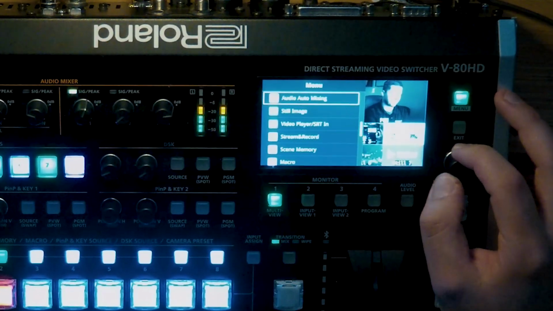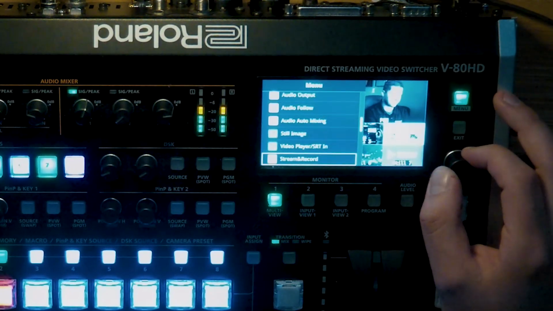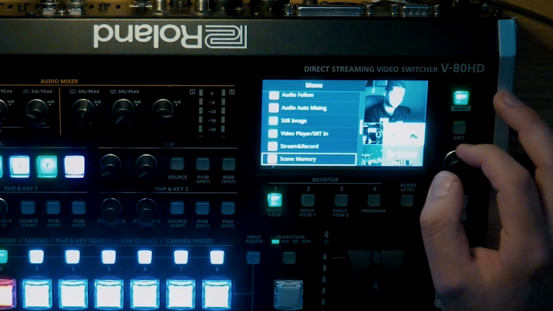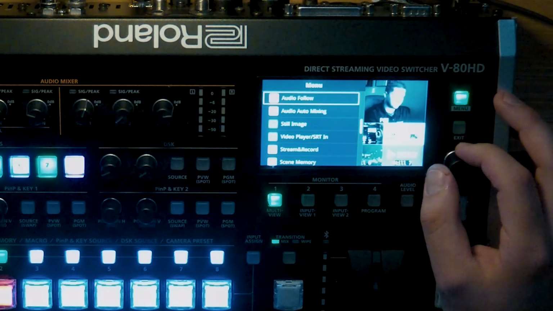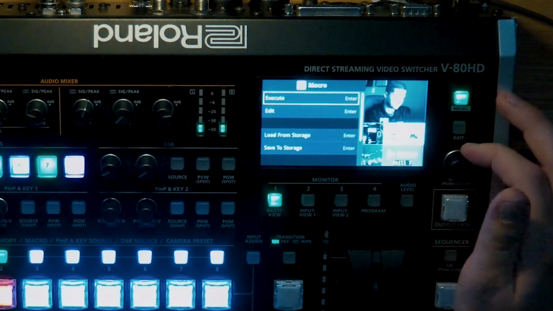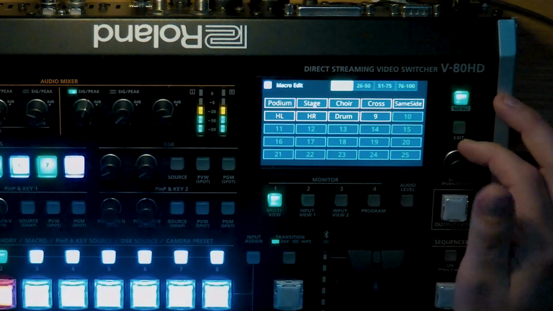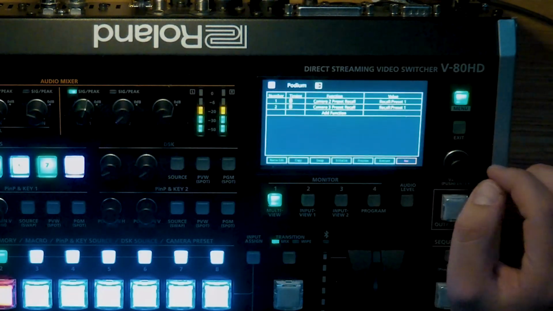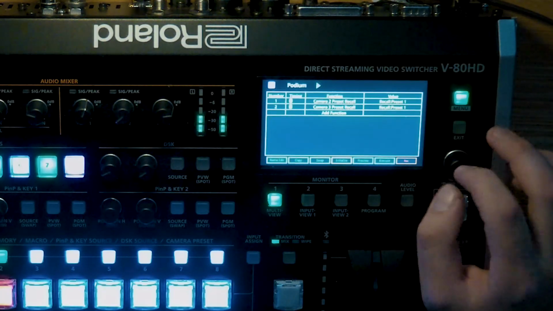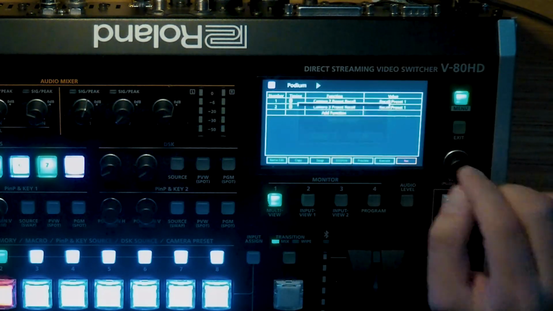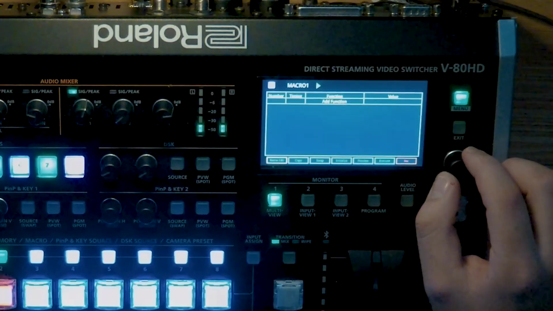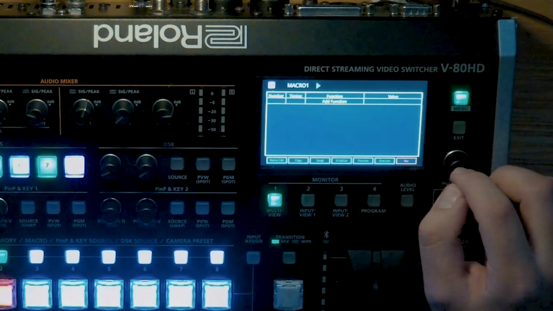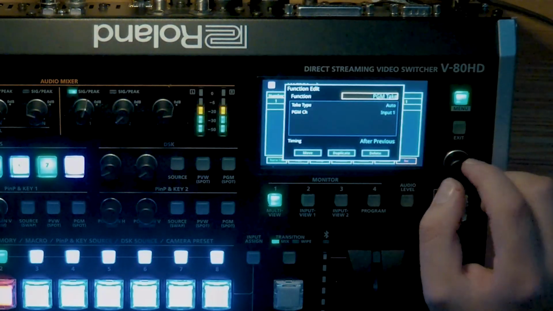For this macro, we're going to want a 50-50 look with an image in the background. To start off, we're going to go over to macro, and then we're going to edit our macros. We'll go ahead and edit macro 1. We'll start off by initializing the demo that comes with your V-160 when reset to its factory settings. We'll go ahead and add a function.